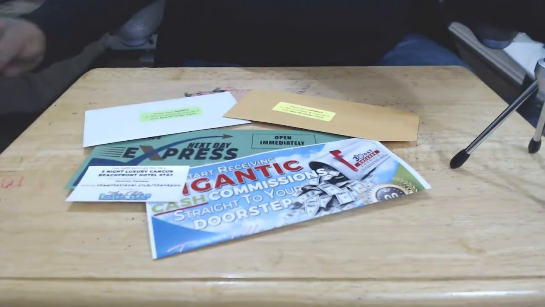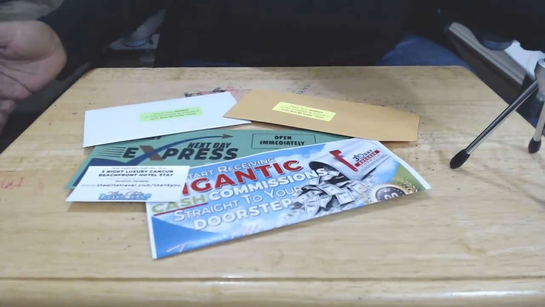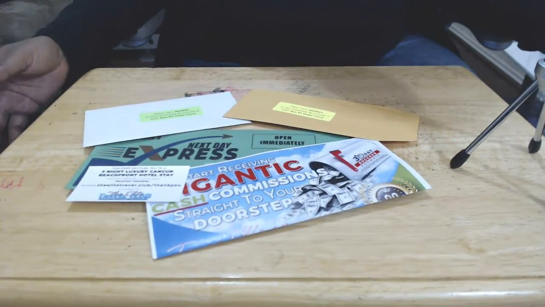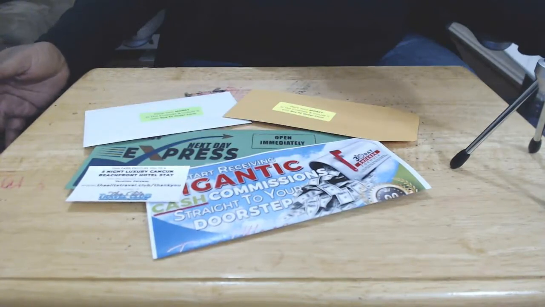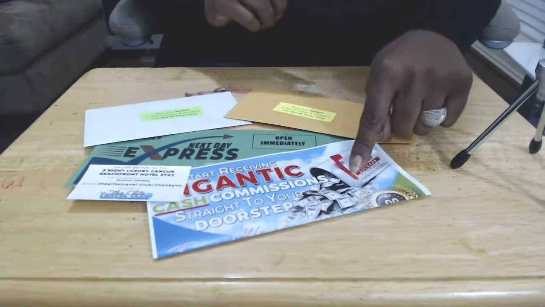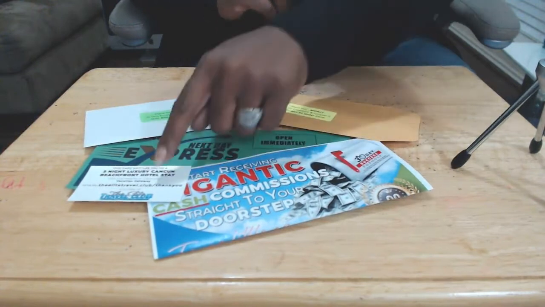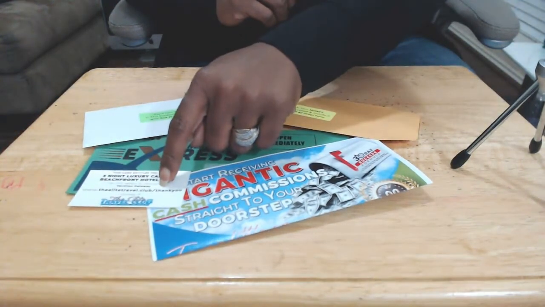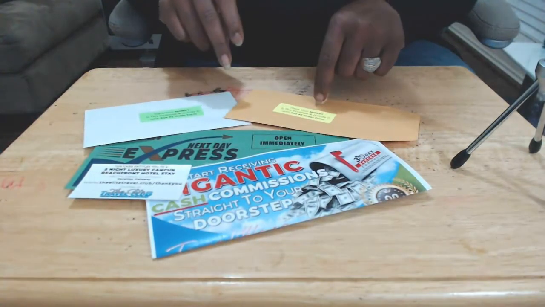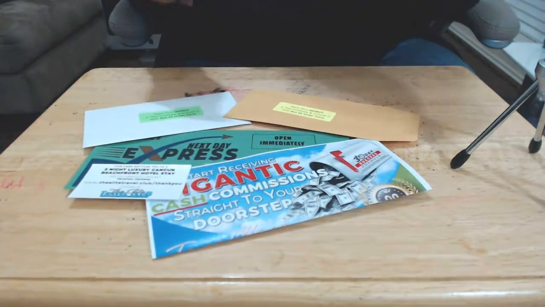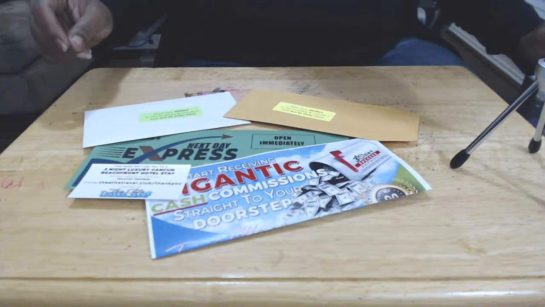Hi guys, so I briefly want to show you exactly what you need to do in order to make money with this opportunity. If you know how to stuff an envelope, meaning with this flyer, with this vacation insert card, and one or the other money envelope, you can make money with this opportunity.